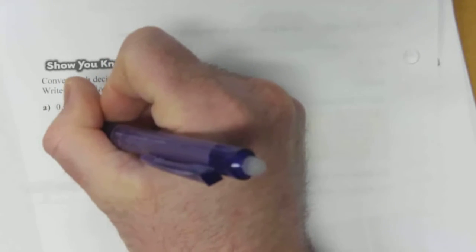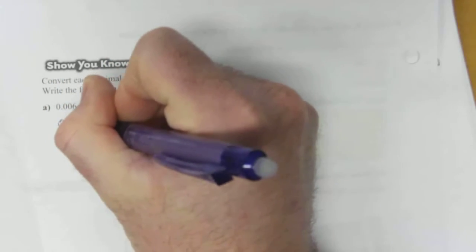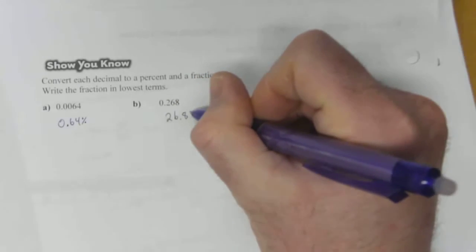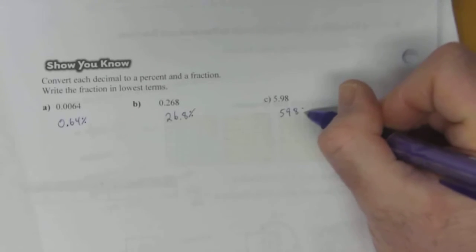So in this case, that becomes 0.64%. In this case, moving it over 2 spots becomes 26.8%. And in this case, 2 spots becomes 598%. So that's the easy one dealing with percentages. Fractions, we need to use our decimal form of the number and look at place value.